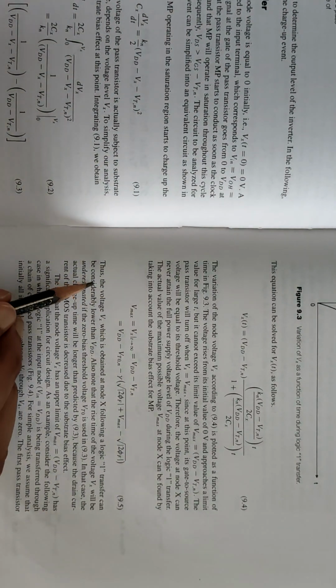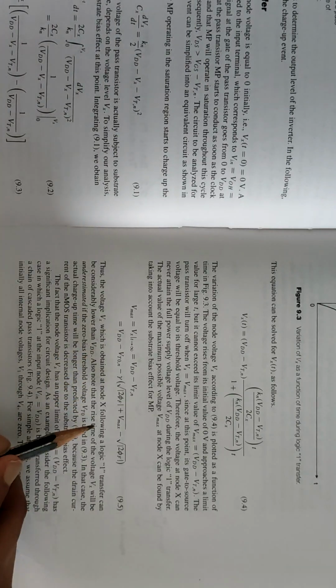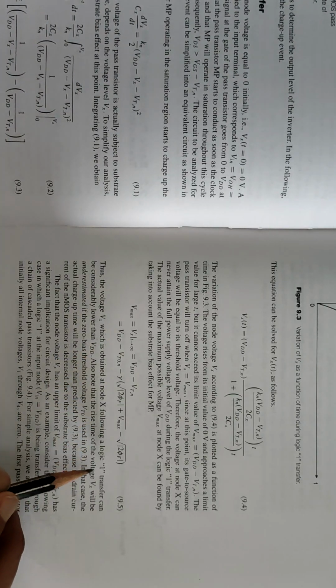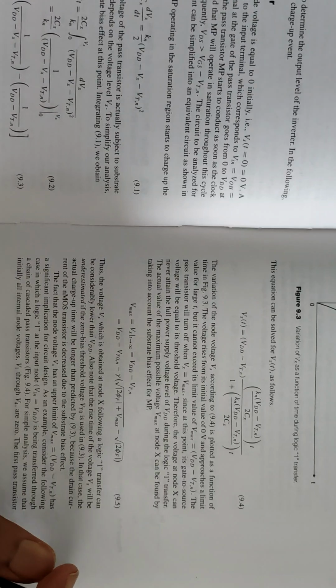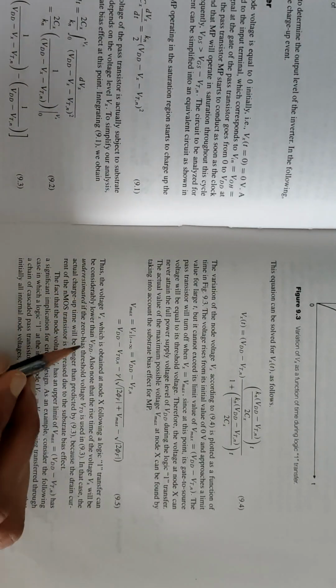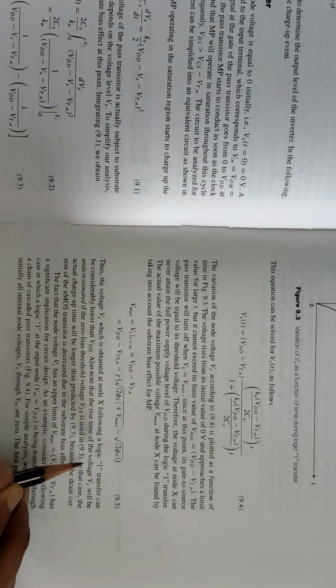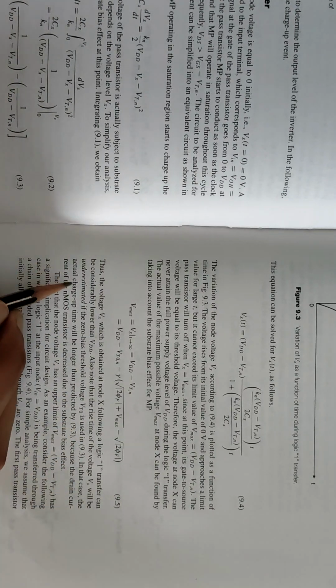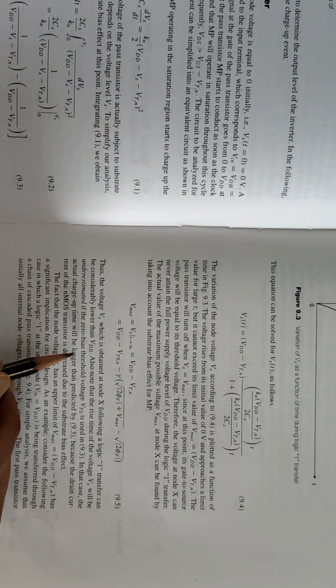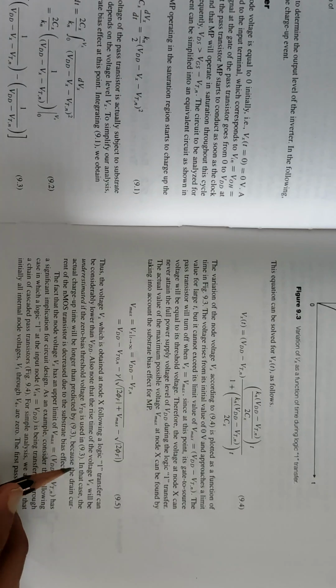Thus, the voltage Vx which is obtained at the node X following a logic 1 transfer can be considerably lower than VDD. Also note that the rise time of the voltage Vx will be underestimated if the zero bias threshold voltage Vt0 is used in the equation.